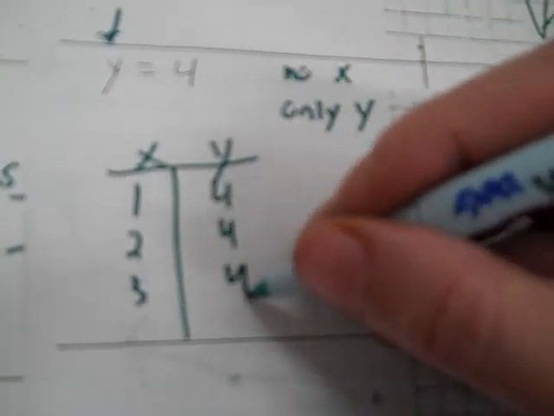If x isn't even in here, we're just going to put 1, 2, 3 under it. The one that I have none of is where I put the 1, 2, 3. Now, the variable that I do have, I just put what I see it's equal to. It's equal to 4. So 4, 4, 4.